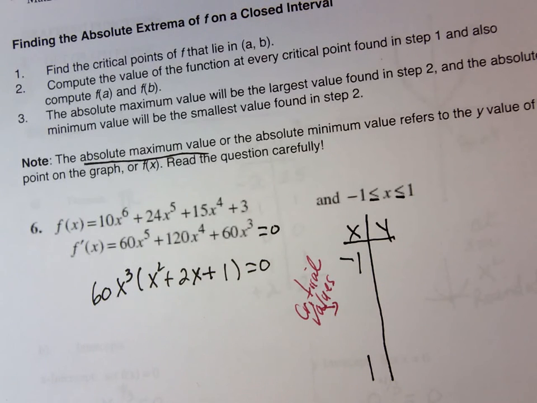See, I don't care about multiplicities now. Why? I'm not looking for increasing, decreasing, concave up, concave down, I could care less. I just want to know what are my critical numbers.